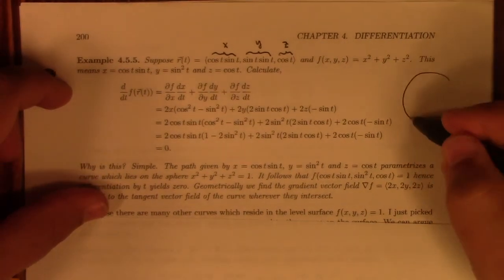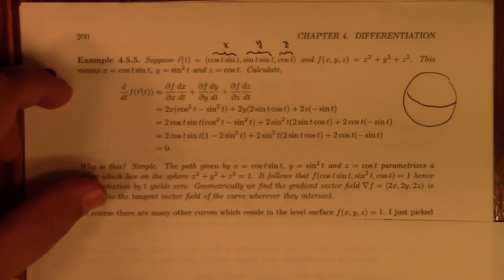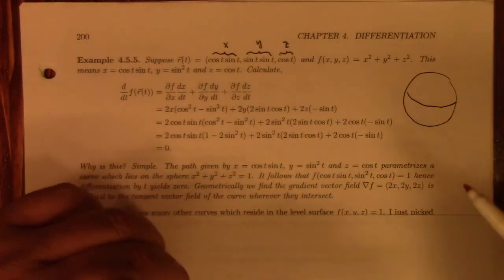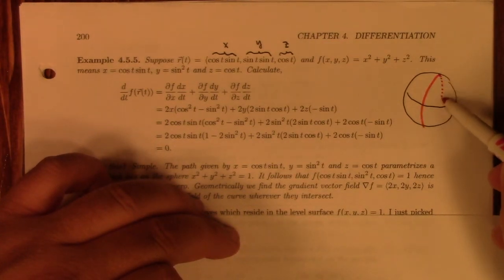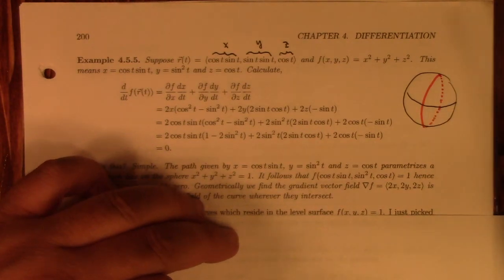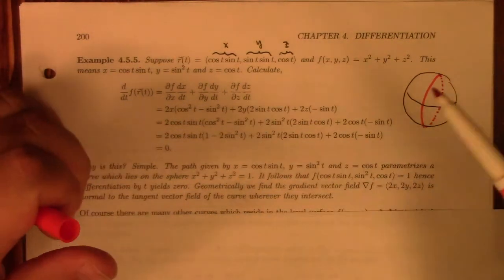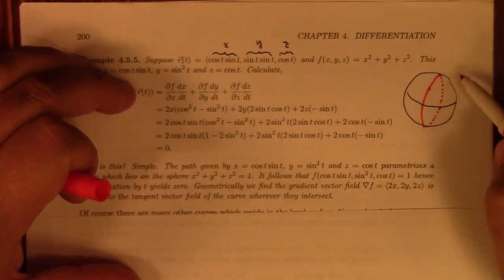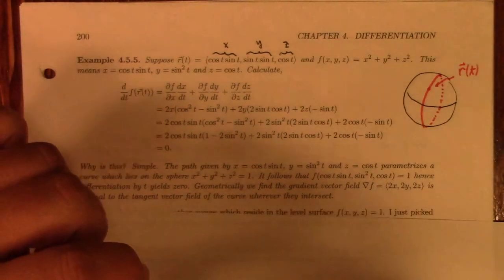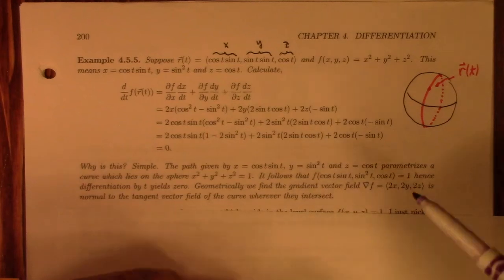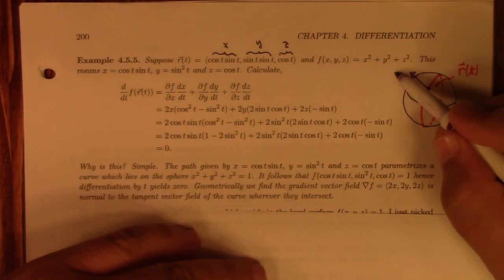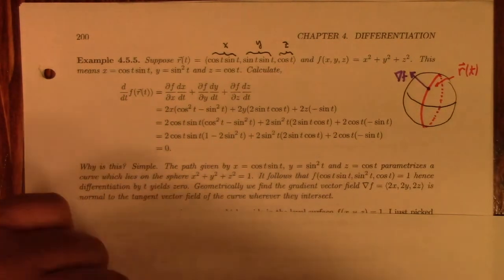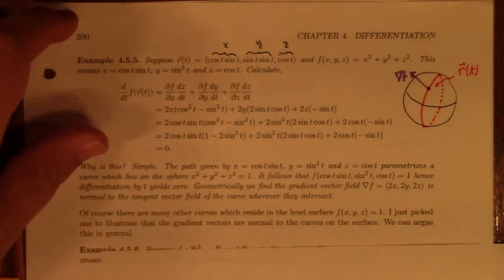So like, I'm not sure exactly what that thing looks like, but I'm not trying to be careful here. I'm just saying that there's some kind of path. I think it's a great circle. This point maybe is r of t, right? And the gradient vector field to f would be perpendicular to that. Oh, my picture's not great, but you get the idea. Anyway, let me stop drawing bad pictures and move on here.